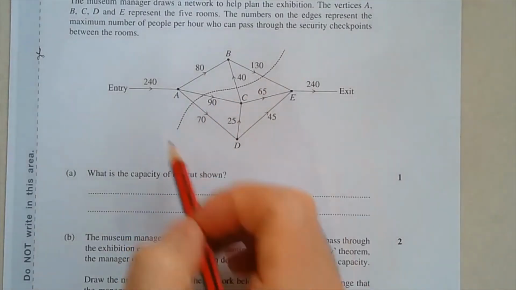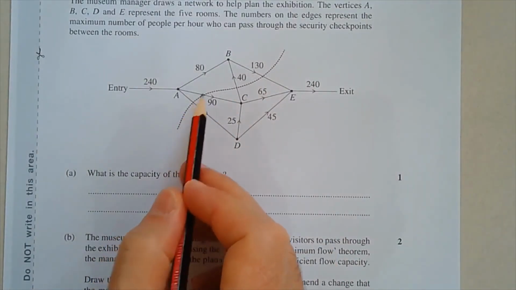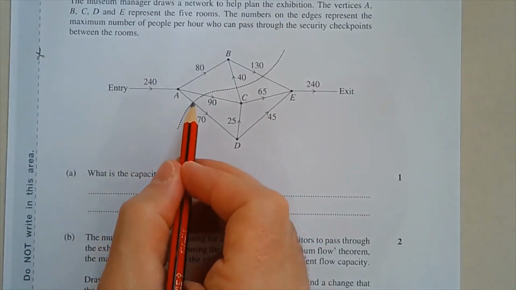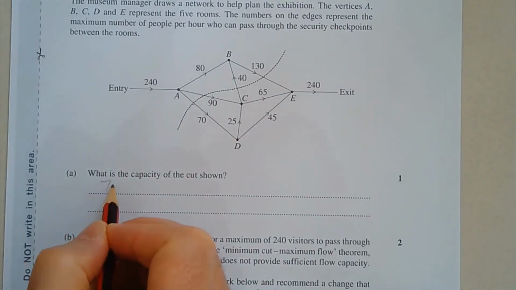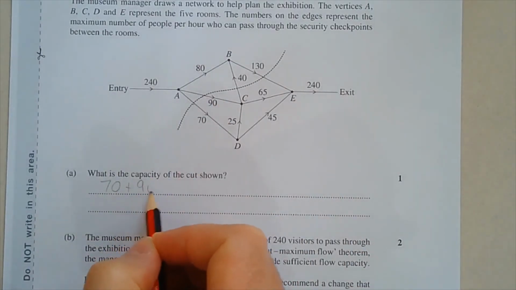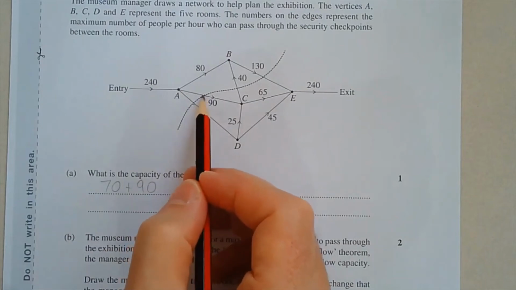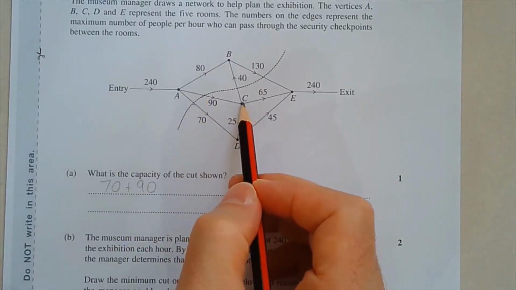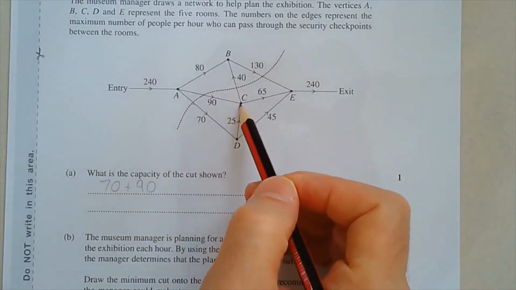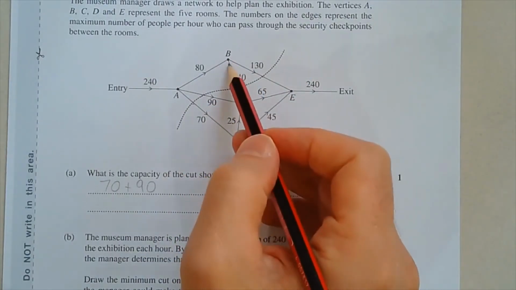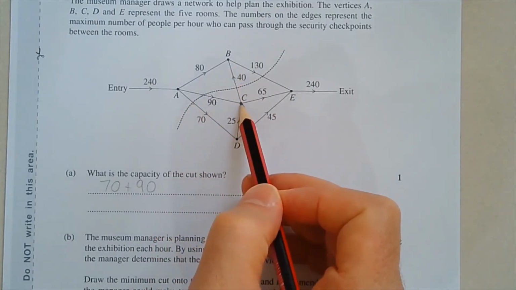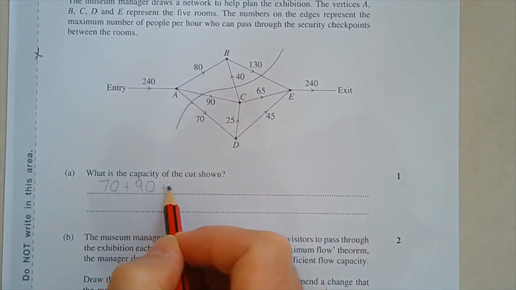Okay, so here's the cut. Now, the cut is meant to isolate the source from the sink. We have a 70 here, so that's 70 plus this 90 here is included as well. These two edges cut off the flow from vertices C and D. It also cuts off the outflow of C, so this 40 does not get included. Since we've cut off everything coming into C anyway, this 40 is not counted.